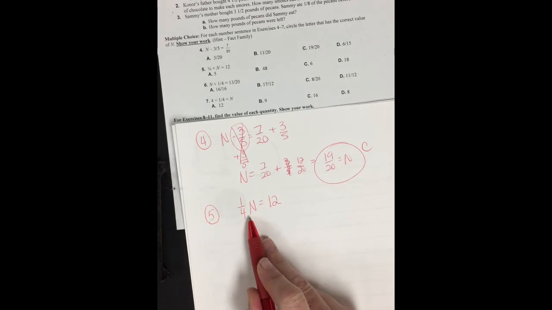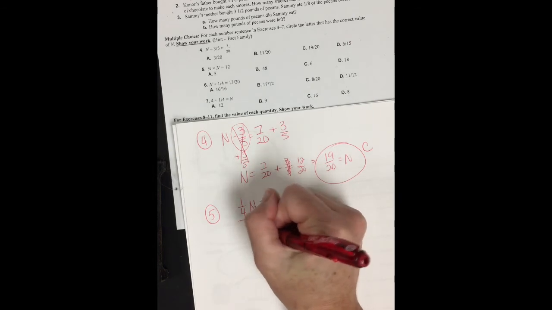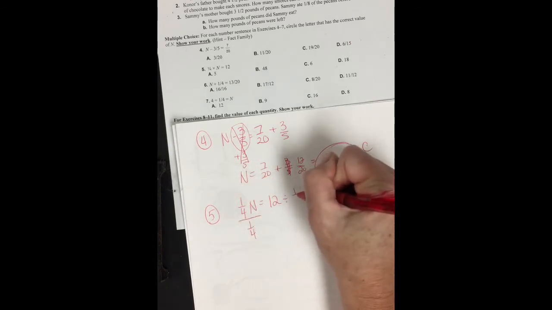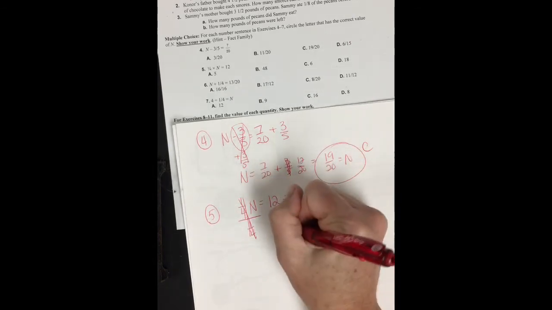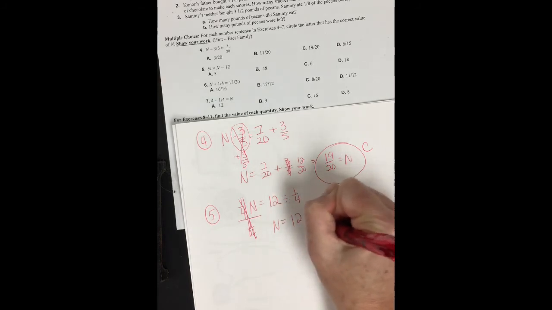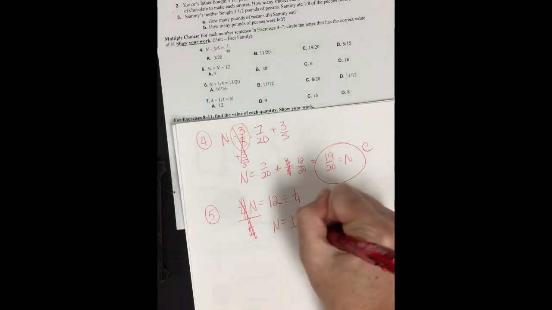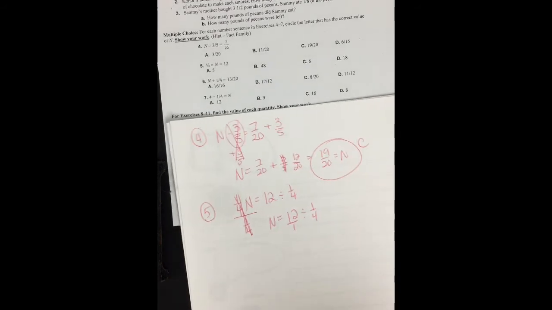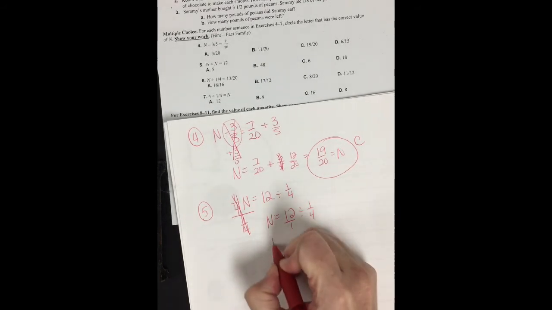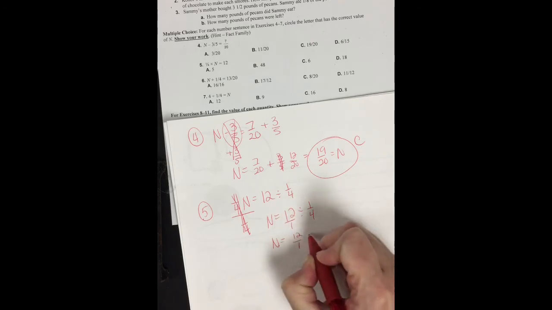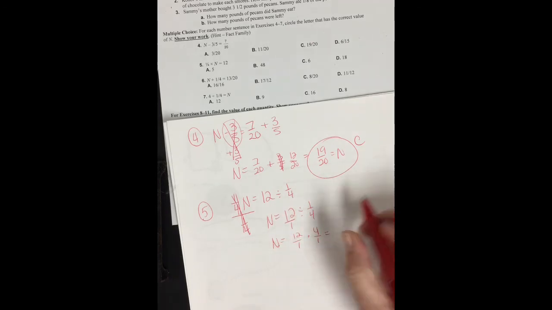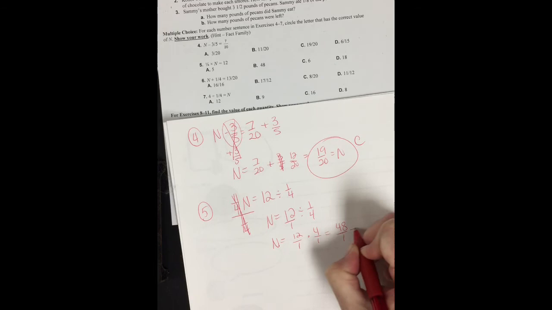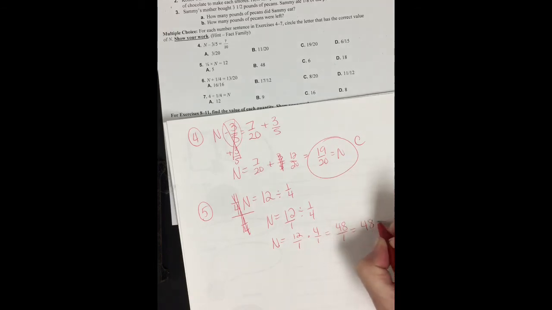5. 1/4 times n equals 12. This is multiplication, so to get rid of it, we have to divide both sides by 1/4. That cancels. You end up with n equals 12 divided by 1/4. Put the 12 over 1. We do not divide fractions. We flip the second, which is called a reciprocal, and multiply. So you end up with 12 over 1 times 4 over 1, which is 48 over 1, which is 48, which is B.